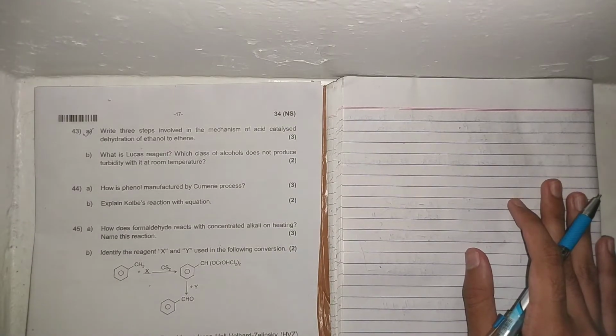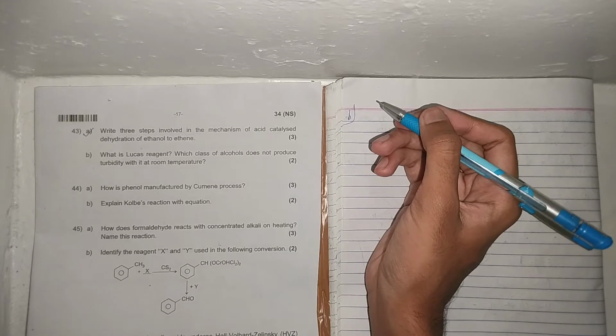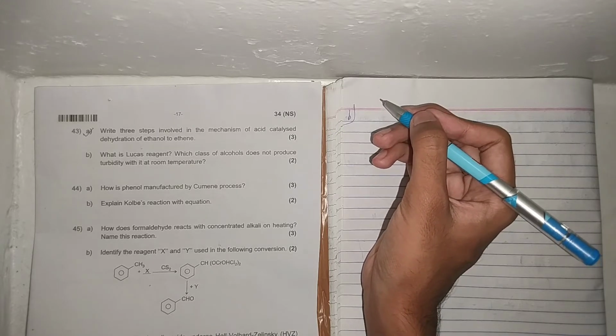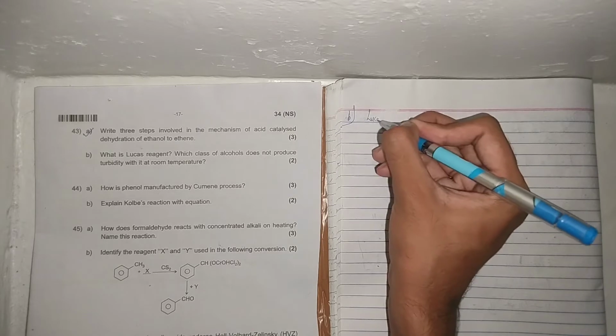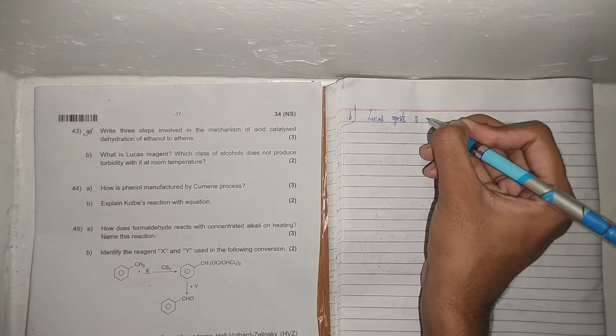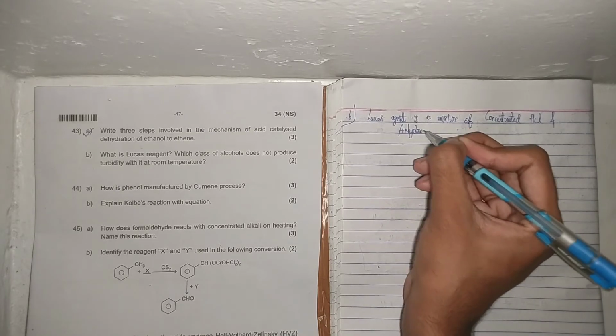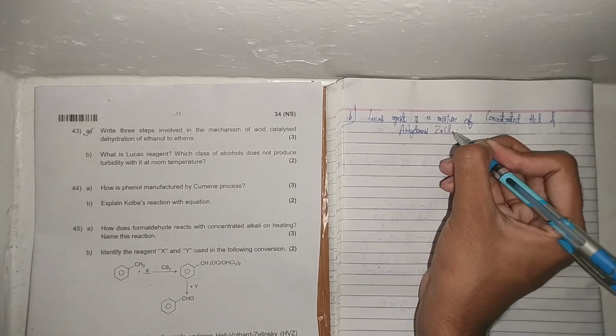Question B, they ask, what is Lucas reagent, and which class of alcohol does not produce turbidity with it at room temperature? So Lucas reagent is a mixture of concentrated HCl and anhydrous zinc chloride.